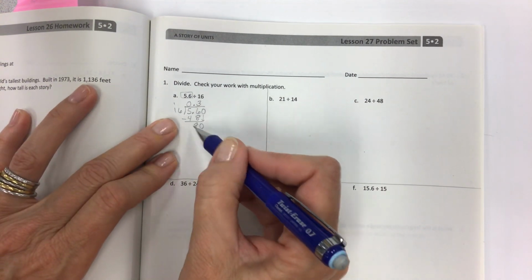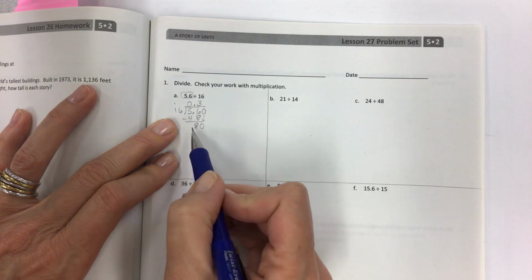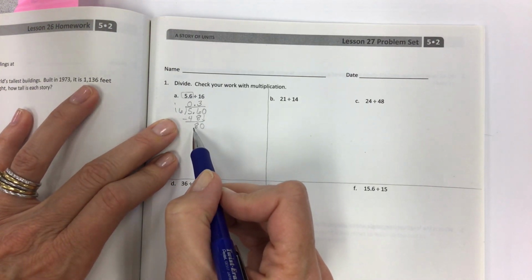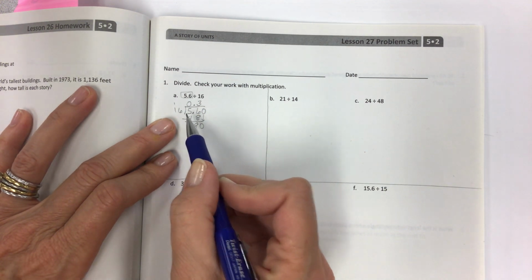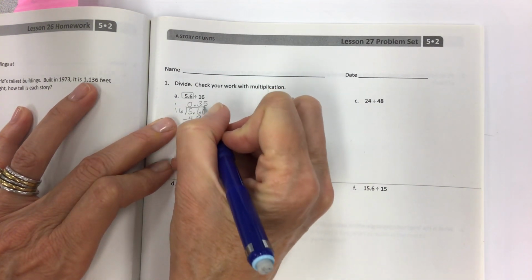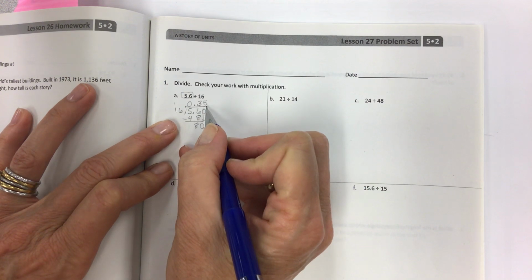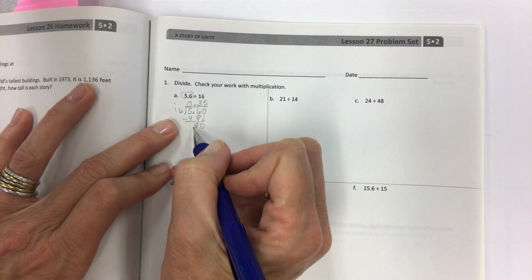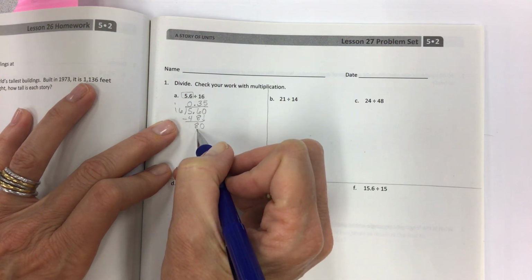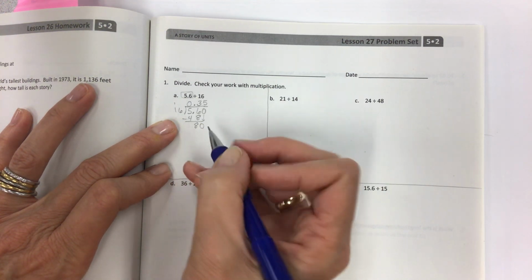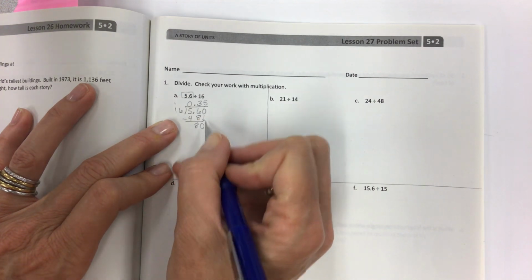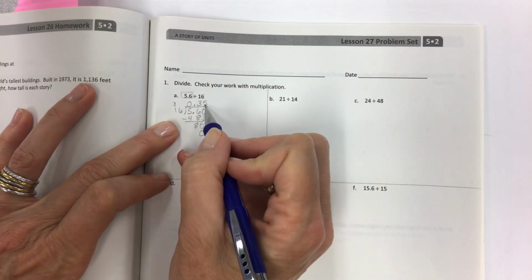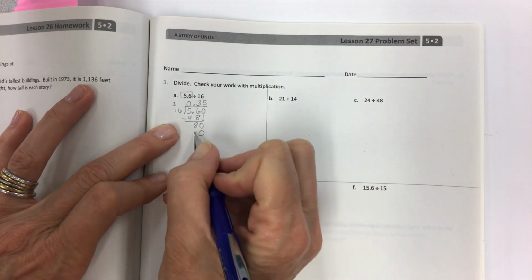If I take 15 and I did 15, 30, 45, 60, 75, I'm going to guess about 5 for my 16, because if that only got me to 75, then 16 5 times will get me to 80. 5 times 6 is 30. So many things that I'm thinking about. 5 times 1 is 5, plus 3 is 8.